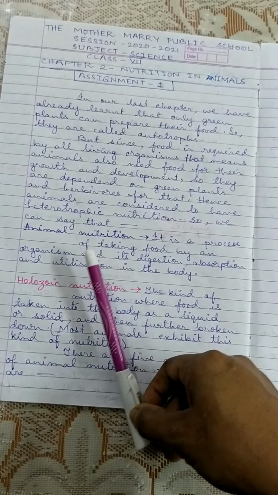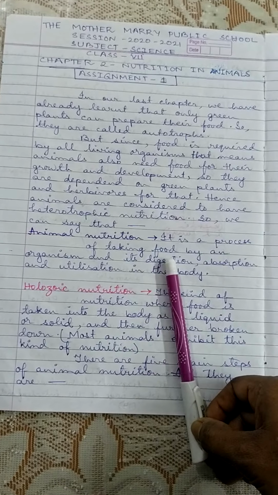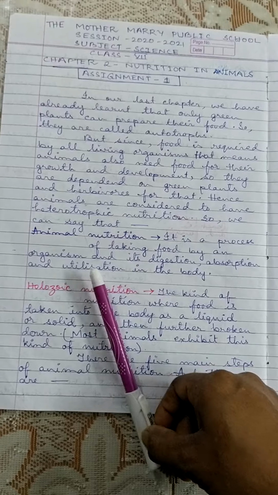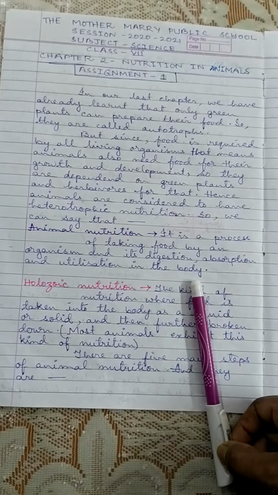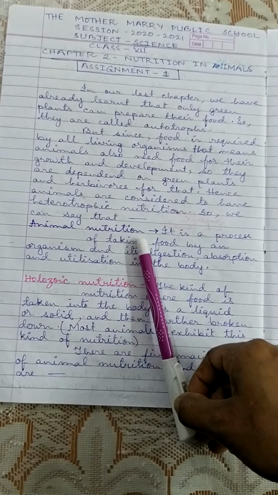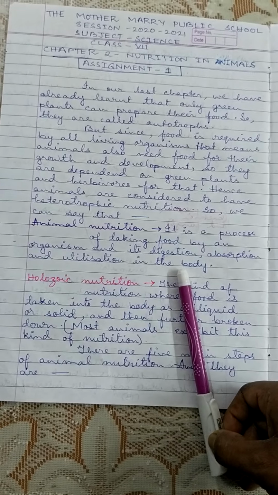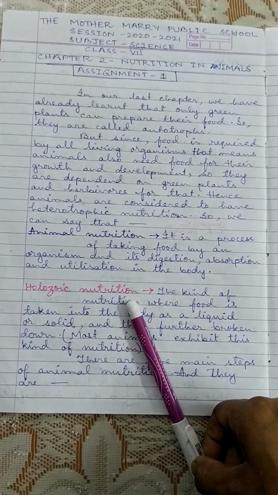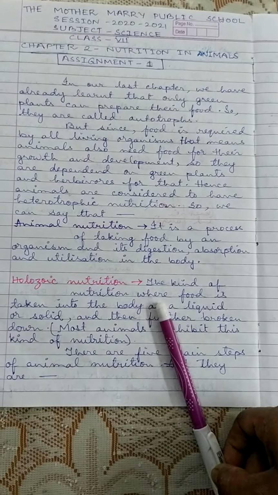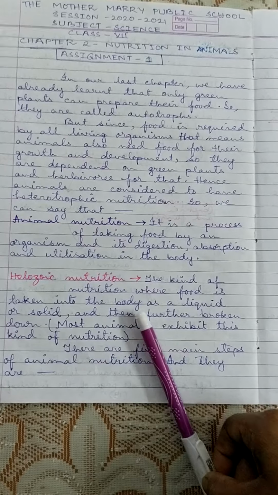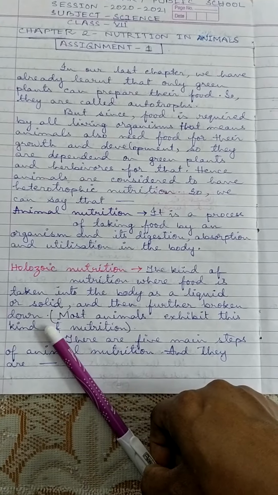So, we can say that animal nutrition is a process of taking food by an organism and its digestion, absorption and utilization in the body. Whatever food the animal has taken needs to be digested, absorbed and then utilized by the body. Then holozoic nutrition, a new term for you, is the kind of nutrition where food is taken into the body as a liquid or solid and then further broken down.